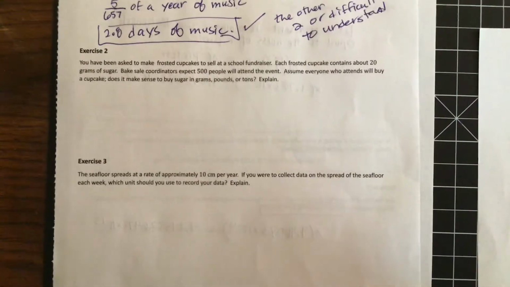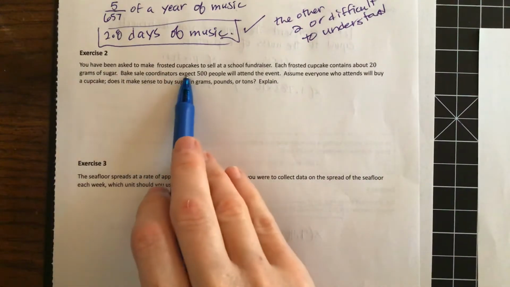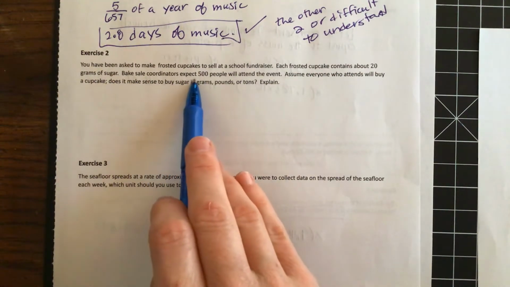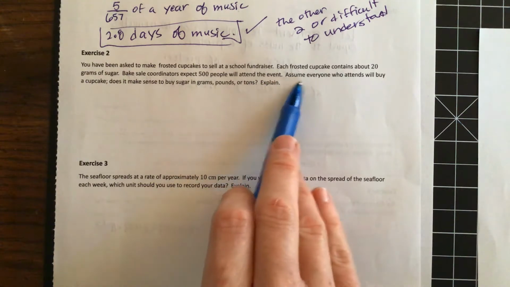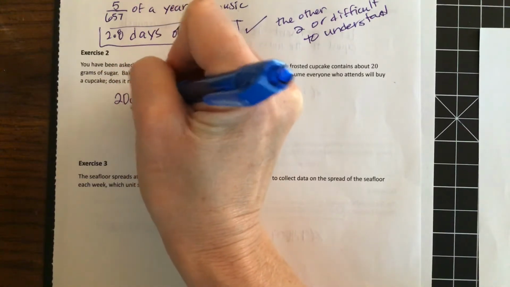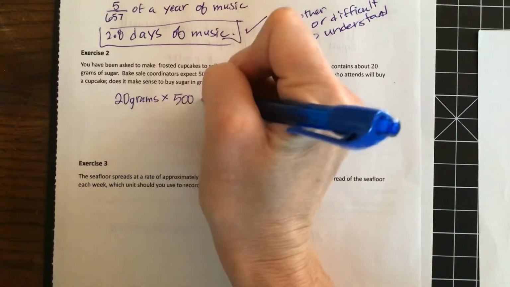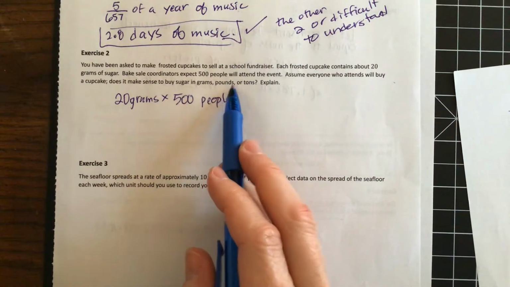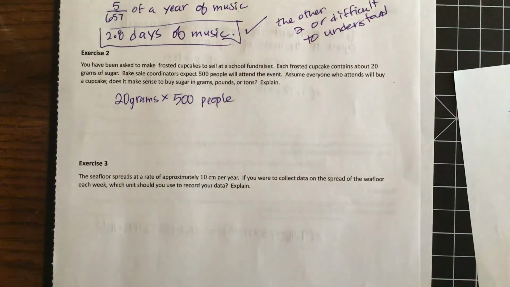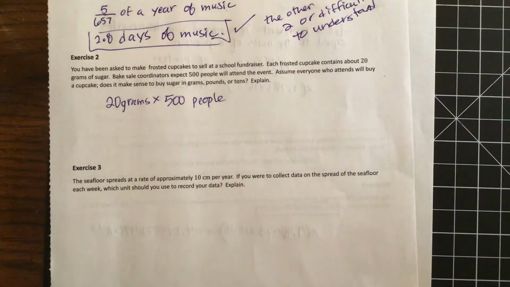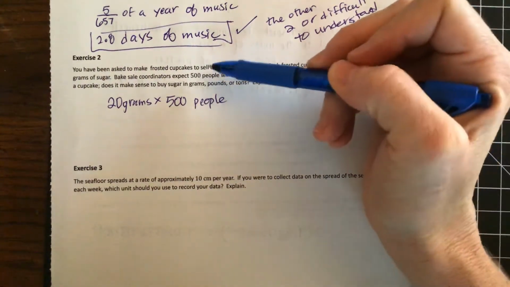Okay, exercise 2 is similar in that you have been asked to make frosted cupcakes to sell at a school fundraiser. Each frosted cupcake contains about 20 grams of sugar. Bake sale coordinators expect 500 people will attend the event. Assume everyone who attends will buy a cupcake, which is like 20 grams of sugar times 500 people, right? And so it's asking, does it make sense to buy sugar in grams, pounds, or tons? If you've ever gone to the grocery store and bought sugar, you know that sugar comes in pounds, like you would buy a pound of sugar or 2 pounds of sugar.